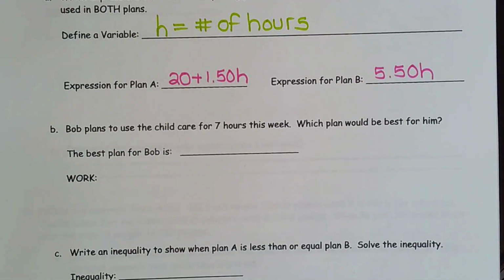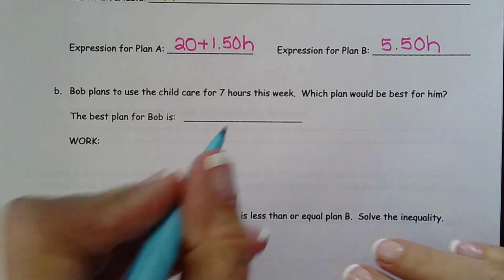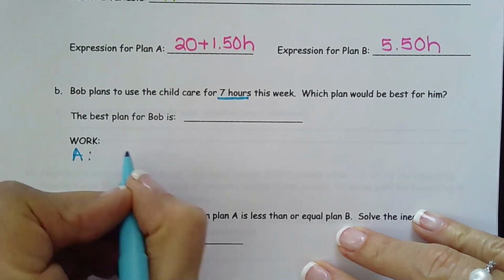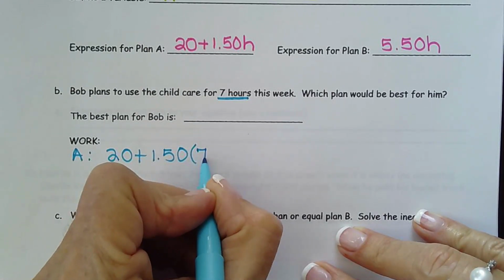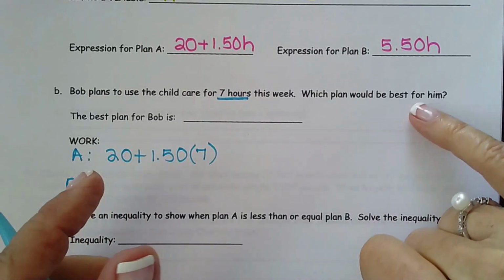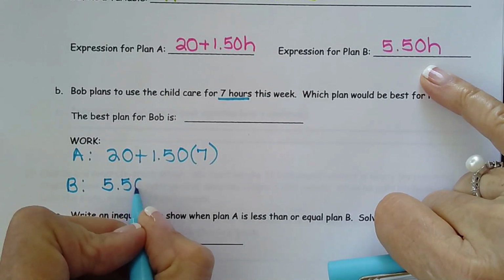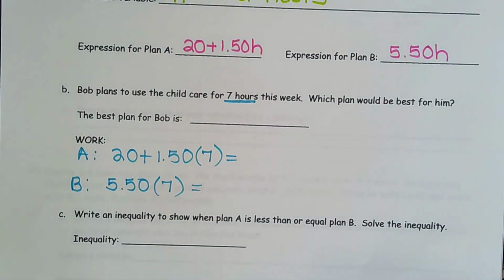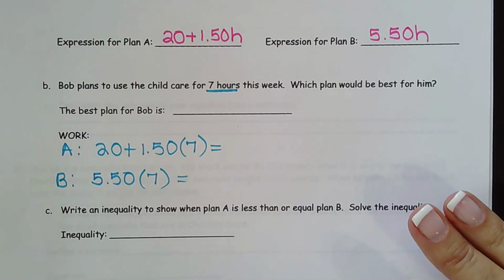Okay, now let's see which plan is best for Bob. So he's going to go 7 hours. So plan A, the work would be 20 plus $1.50 times 7. Plan B, and I just like to write them both out so I only have to grab the calculator once, would be $5.50 times the number of hours. So now I'm all ready for the calculator, and I can see which plan is best.